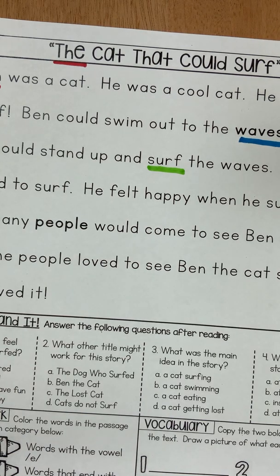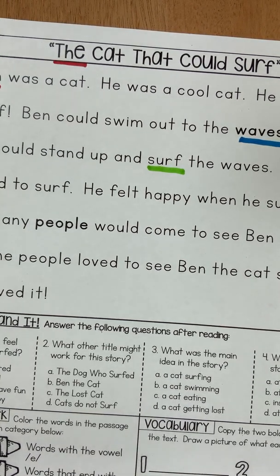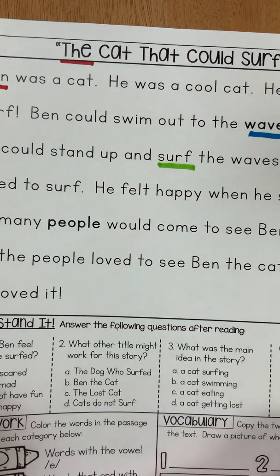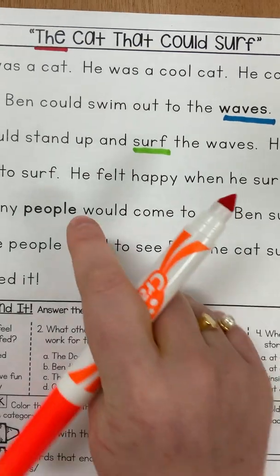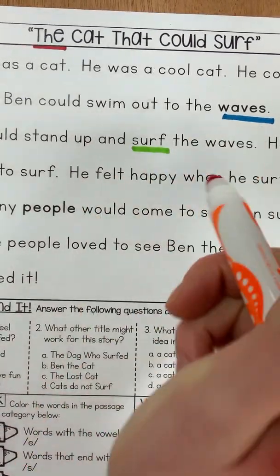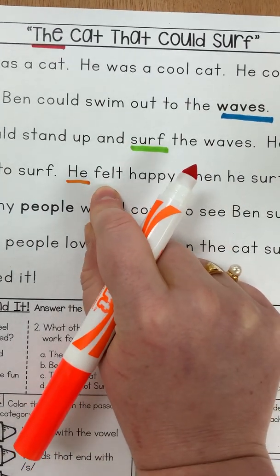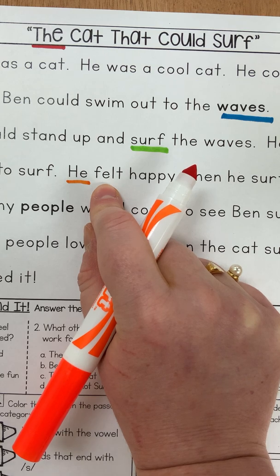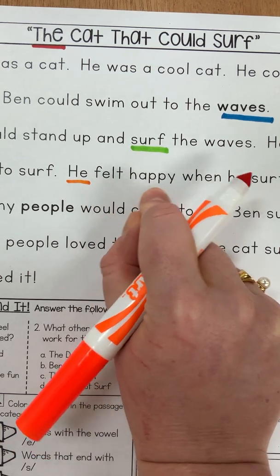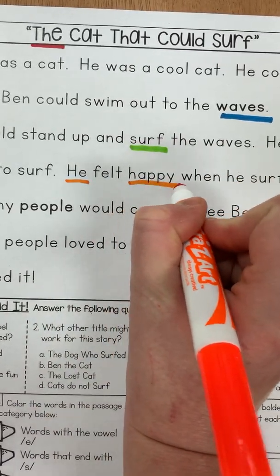And then let's go over the last one, which is words that begin with H. So we would underline that one orange. So let's see if we can find any words that begin with the letter H. He, now he begins with the letter H. So you would underline he. Felt. Now, felt begins with the letter F, so that one would not work. Happy. Now, happy begins with H, so we would underline that one, orange.